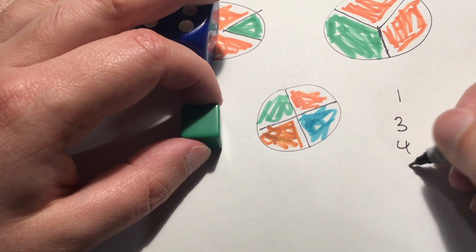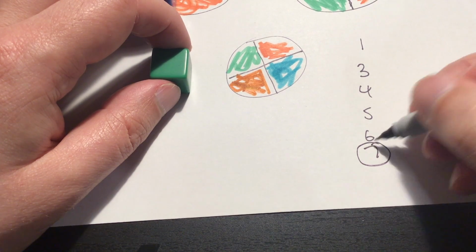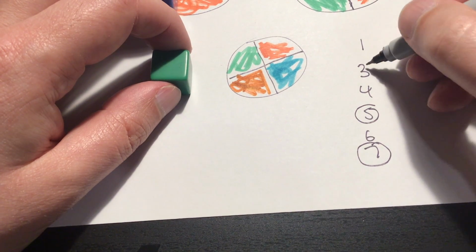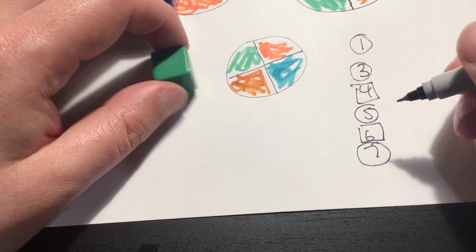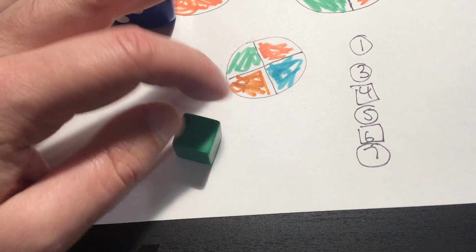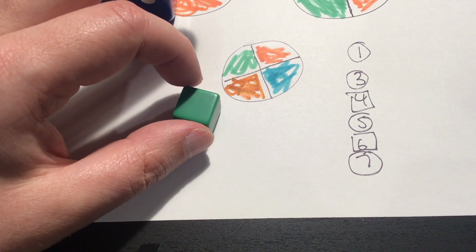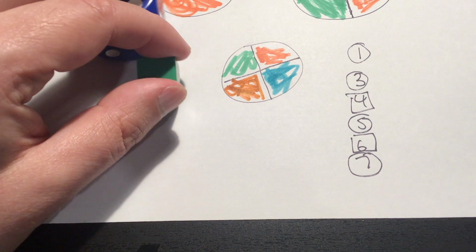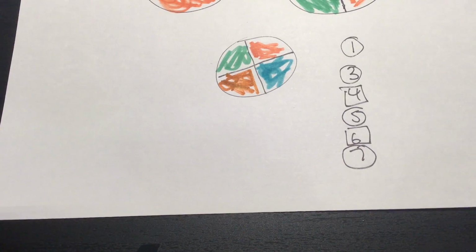You go 1, 3, 4, 5, 6, 7, and that way you get odd, odd, odd, odd, and they only get 2 evens, right? So there are ways to make dice games unfair as well if you have your own specialty dice, okay? So that's just a couple ideas about dice and spinners, fair and unfair. Okay, and there you go.